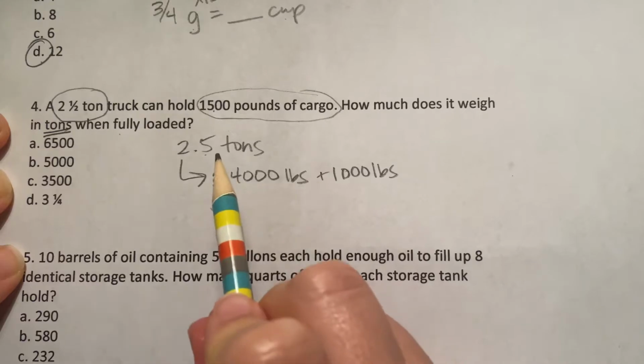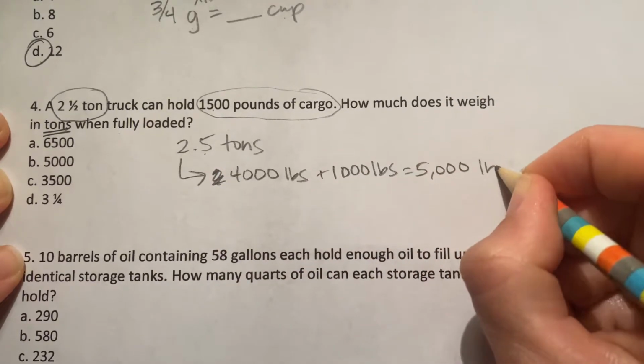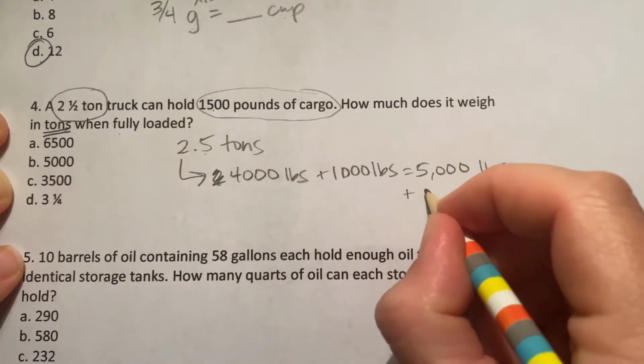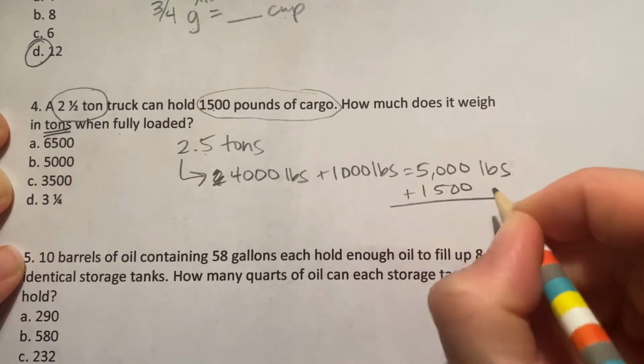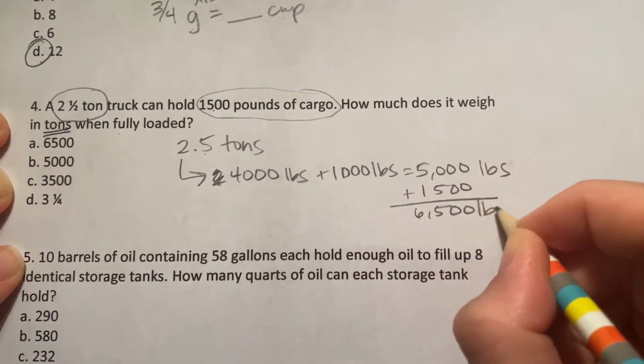So that means that 2.5 tons represents 5,000 pounds. Okay, then I'm going to add my 1,500 pounds of cargo. So I get 6,500 pounds.